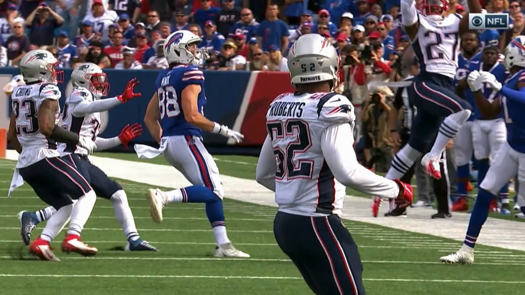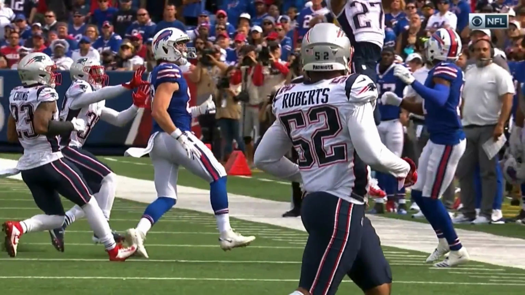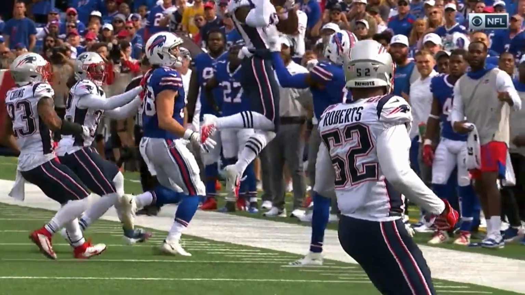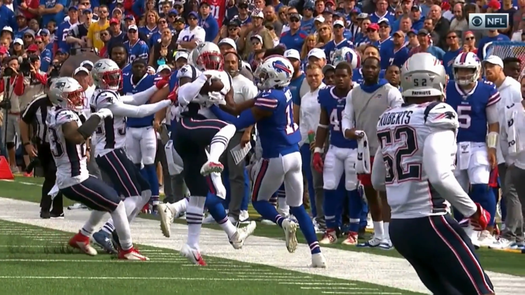All right, let's go back. Gene Steratore joins us right now. You've had a chance to look at this a few times. What have you seen here? I have, Aaron, a very interesting play.